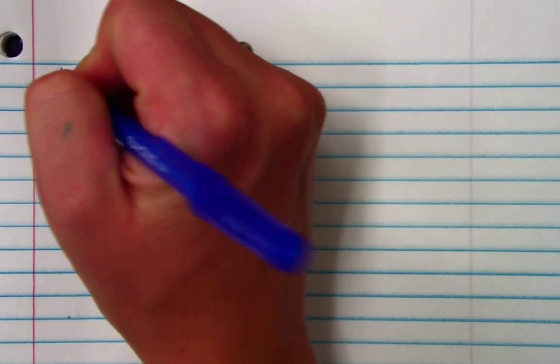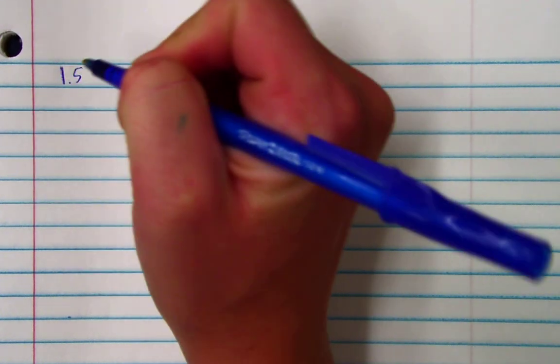So, first of all, let's write down 1.5, and we need to write down the objective of this one, which is I can write and evaluate expressions using negative exponents. So, hopefully with the rules you come up with for this video, you will be able to write and evaluate expressions using negative exponents.